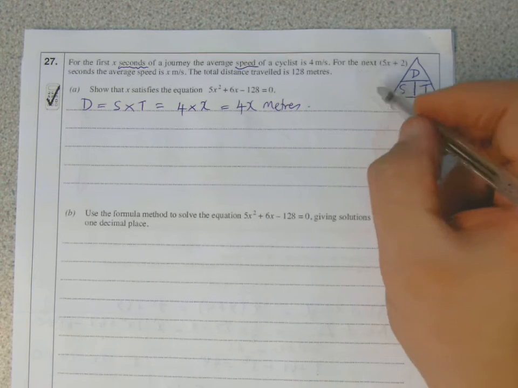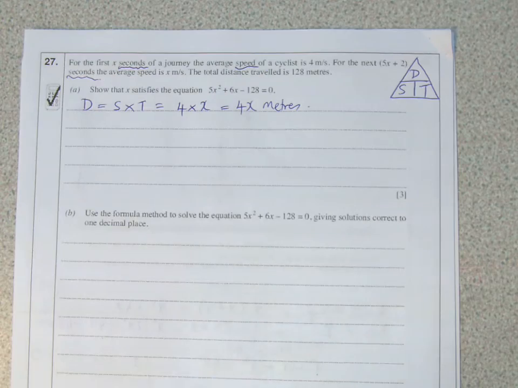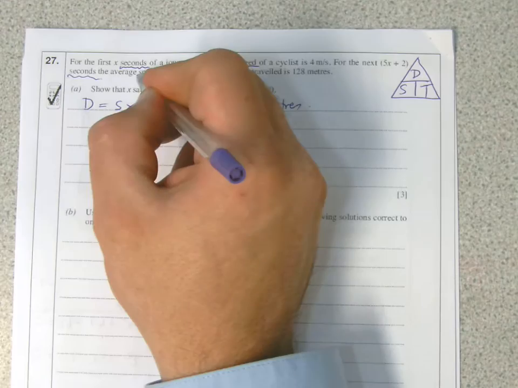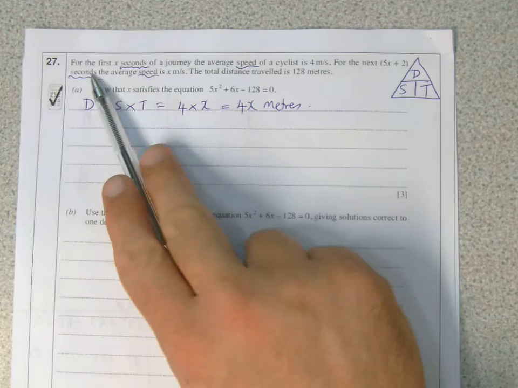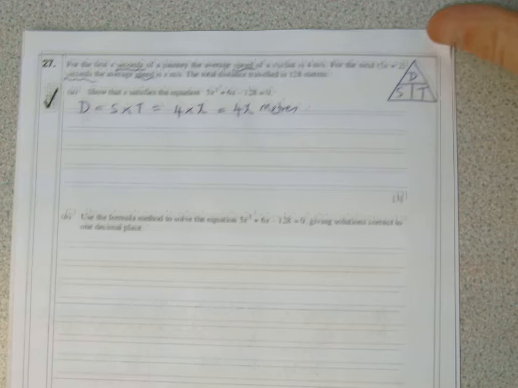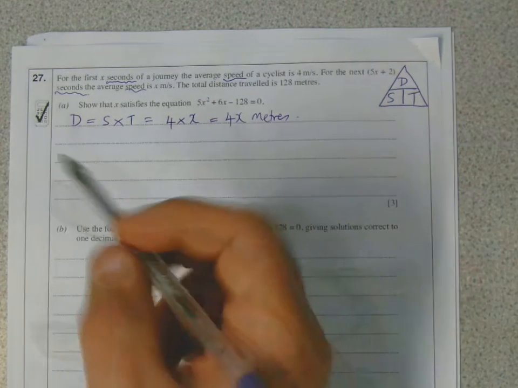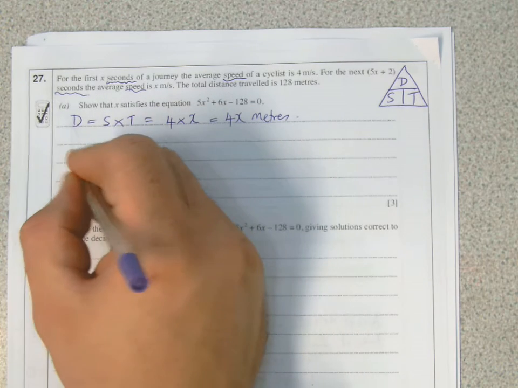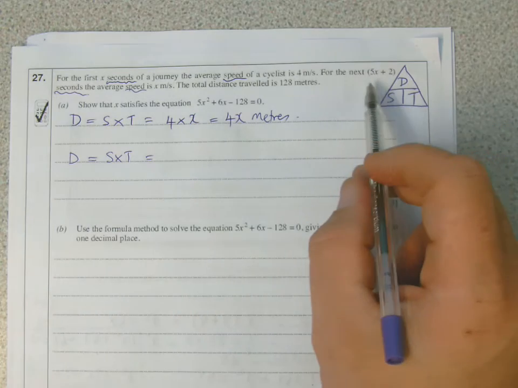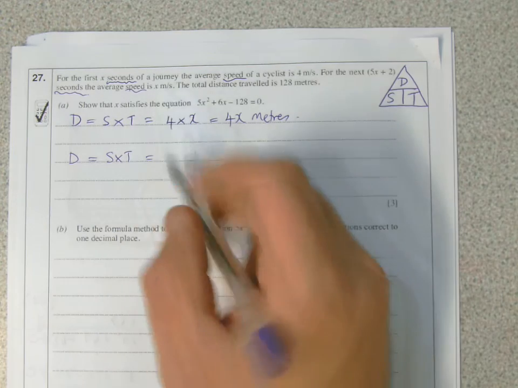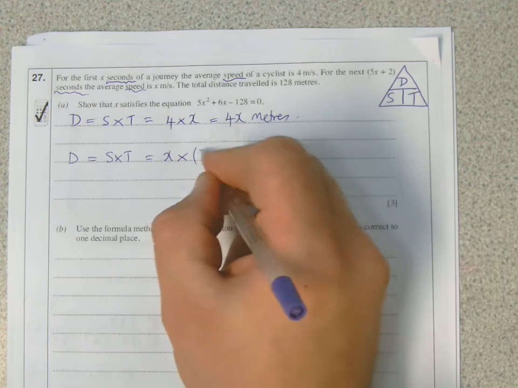Then if you go on to the next scenario, it says for the next 5x plus 2 seconds, again we're talking about time, the average speed is x. So again, they've got a time and speed. Covering that up, you work out your distance by doing speed times time. So for the second situation, the distance is equal to the speed, which is x, times the time, which is 5x plus 2.